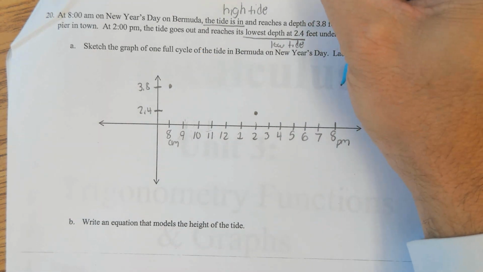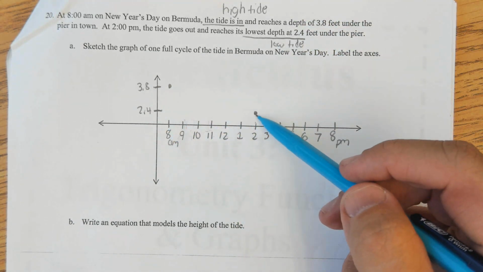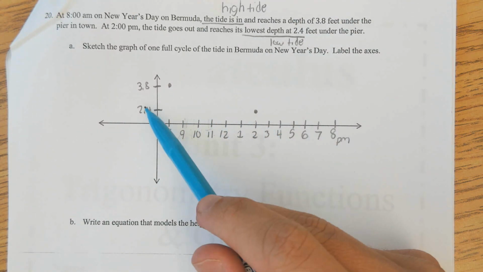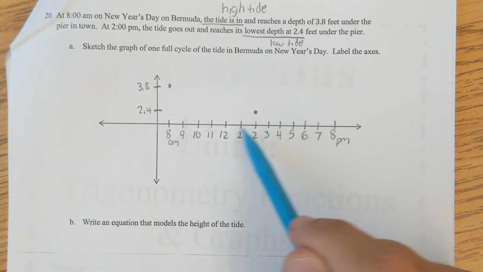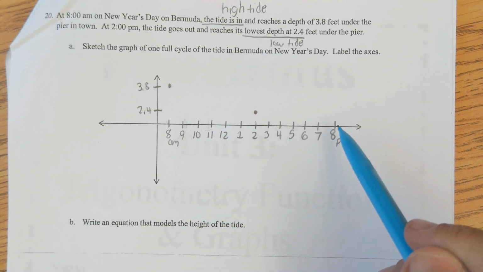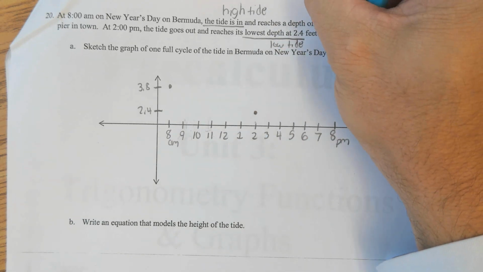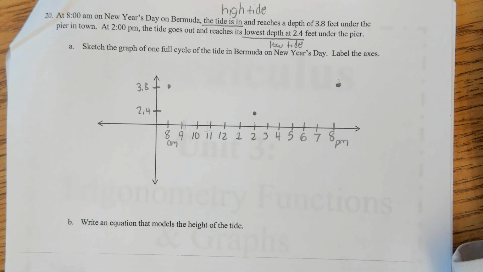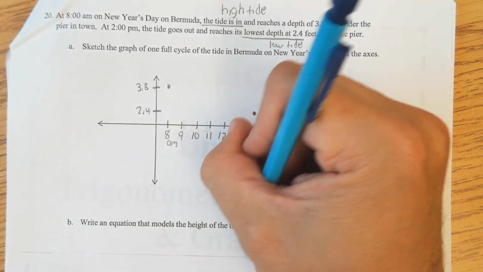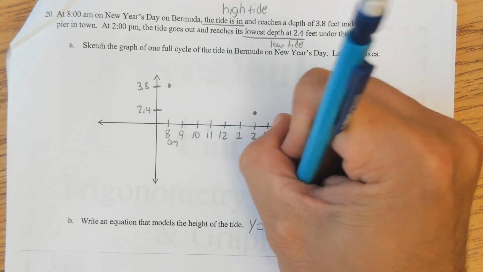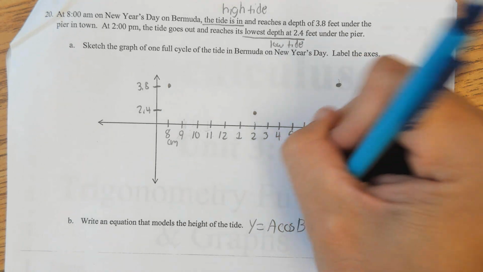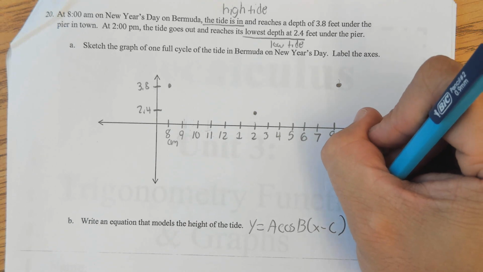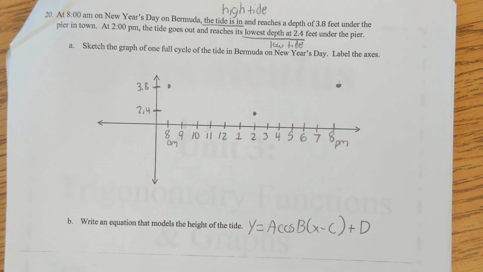So from 8 to 2, how many hours is that? I know we only have our max and our min, but we're starting at our max and our minimum is halfway through. That means the high tide is going to be back at 8. So what do I need to know to write my equation? Remember, I need to know y equals A. This is going to be a cosine graph because I'm starting at max. B, x minus C, plus D, right?